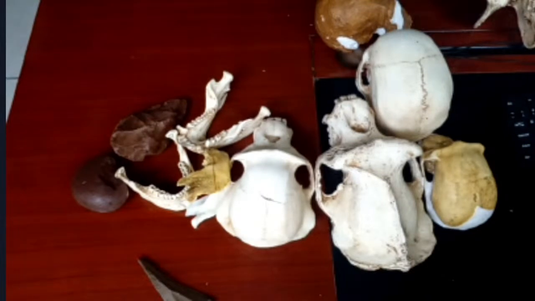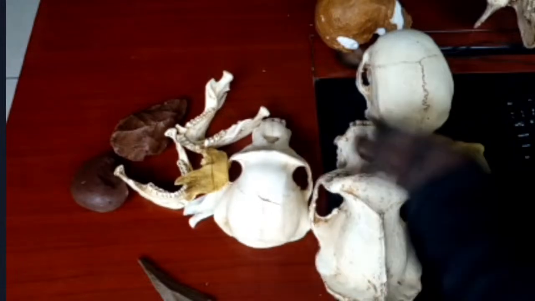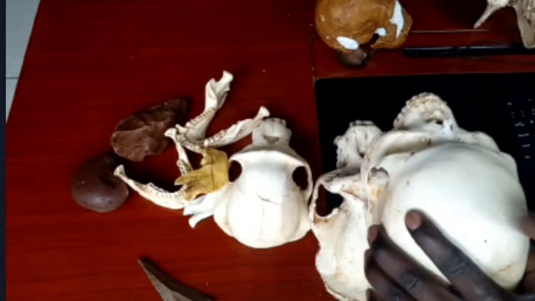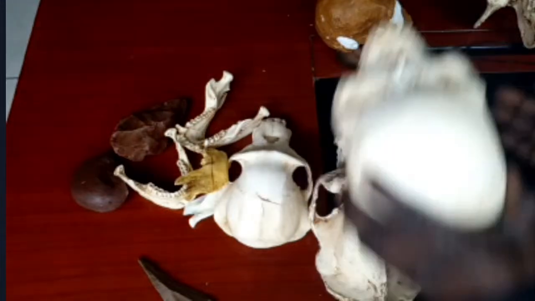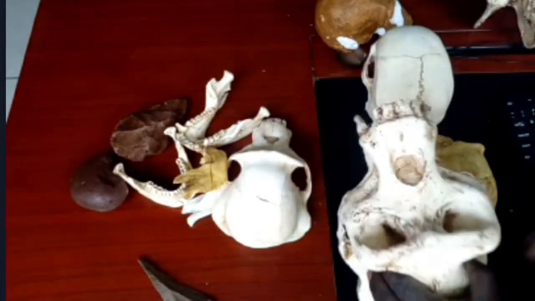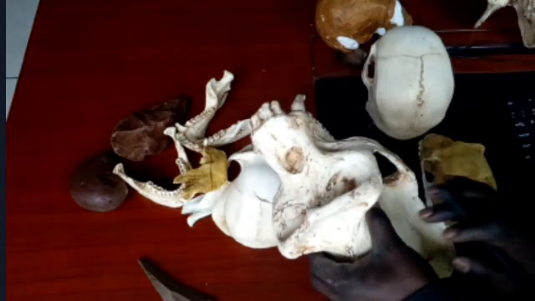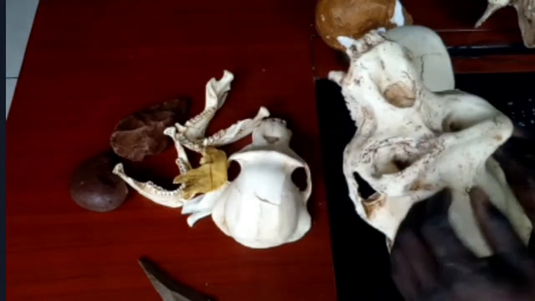Then number 2, the position of the brain on top of the eye. Check how it is. The brain is on top of the eye. What about here? Just a little bit down. Check, the eyes are up and the brain is down. You see? Our eyes are up and the brain is down.